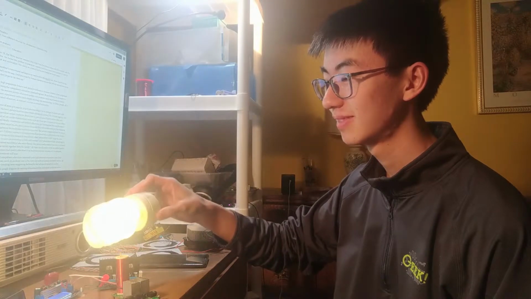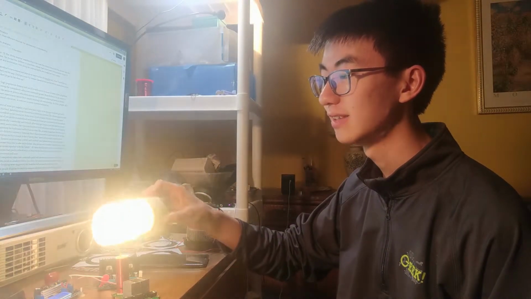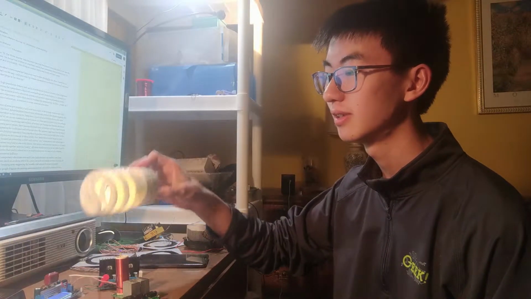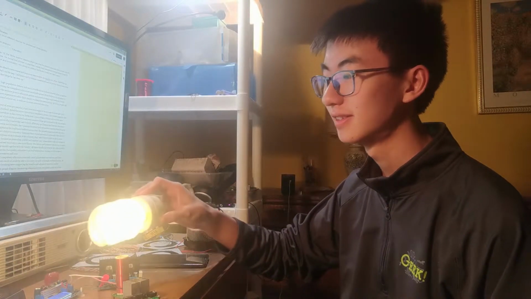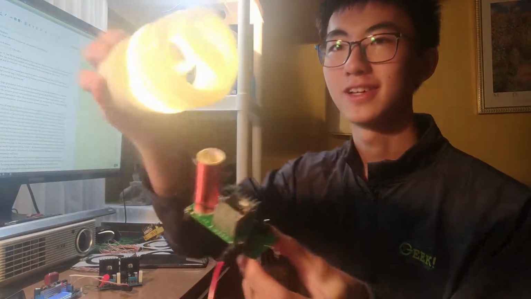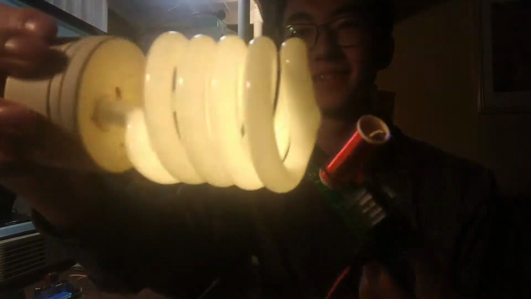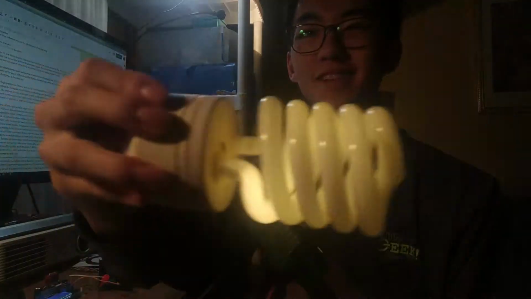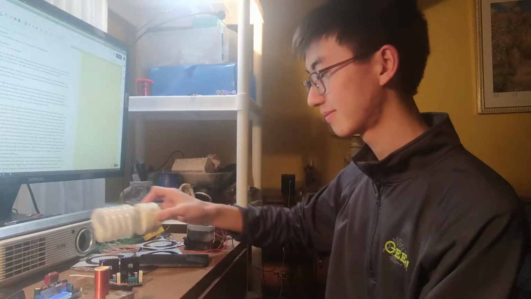As you can see here, the gas discharge lamp, if I put it close to the Tesla coil, it glows. And it's a very interesting effect here. Absolutely no wizardry here.